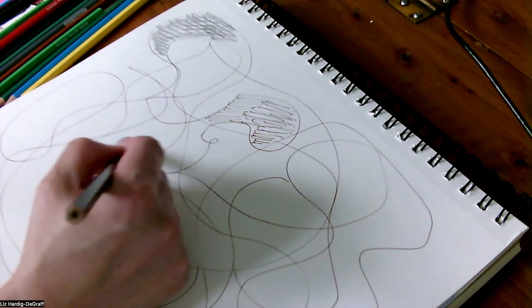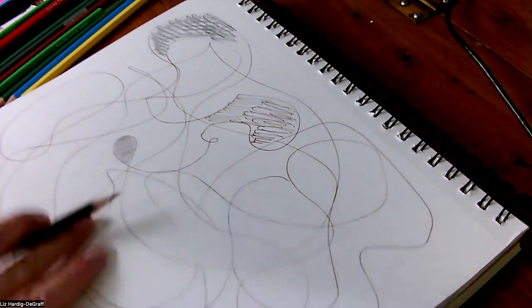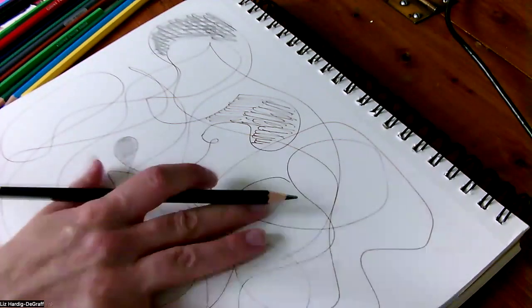So it obviously doesn't necessarily have to be color. I'm more of a color person, so I like to add that into mine. But if you're limited on supplies or resources, this may be a good option for you if you only have something like a pencil or a pen.